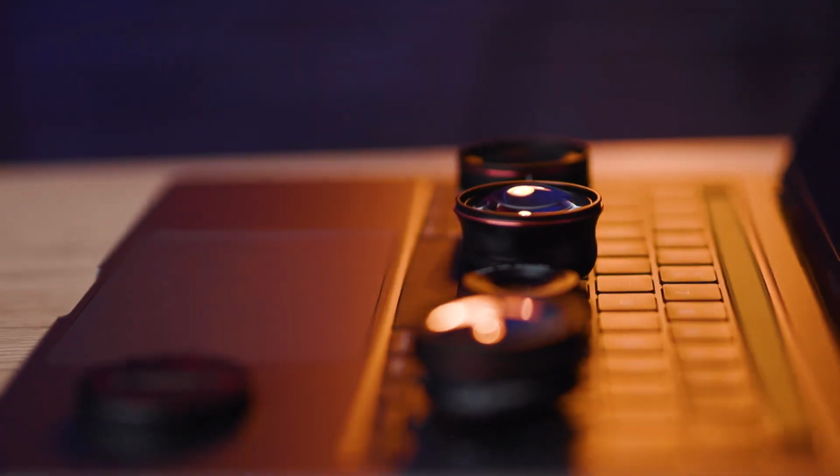Today we will talk about add-on lenses for your smartphone. We will talk about what they do, why I love them, and also why you should maybe consider getting one for yourself.